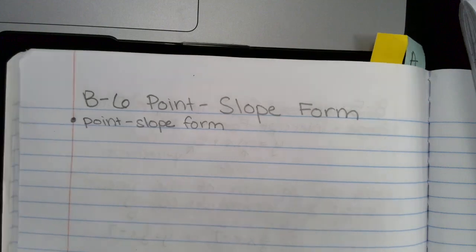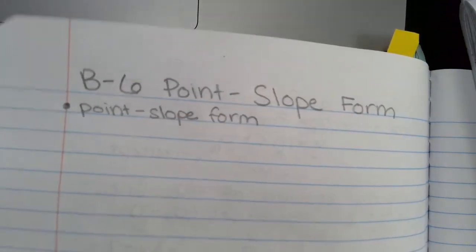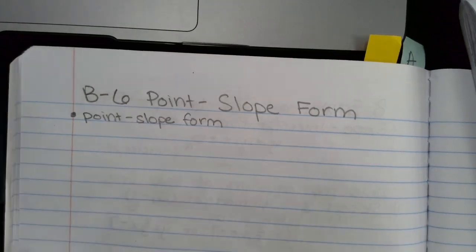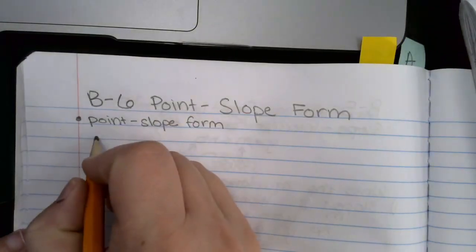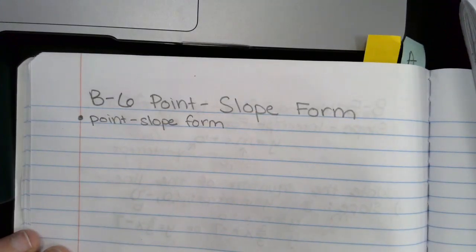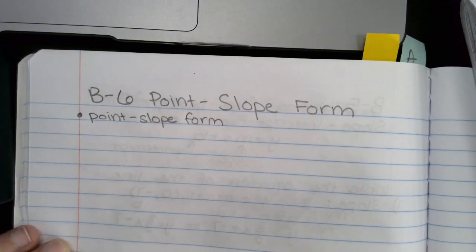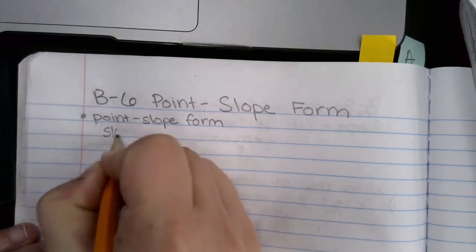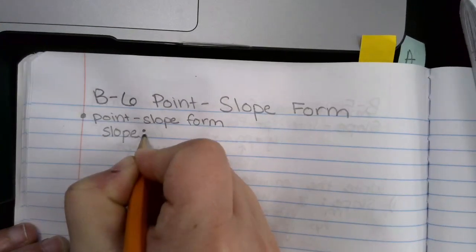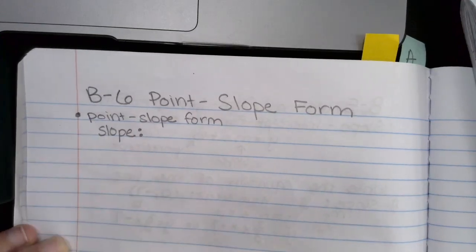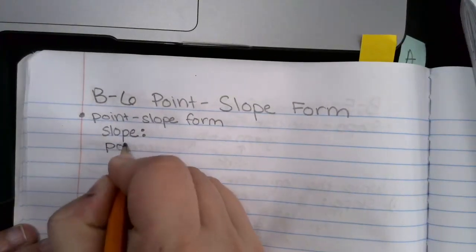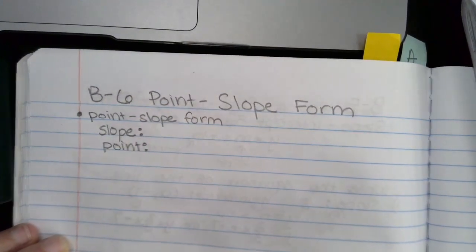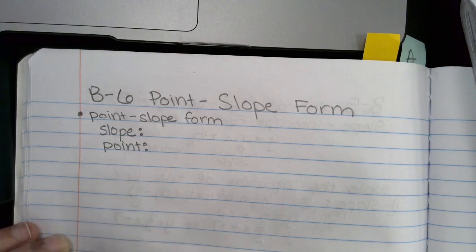Slope intercept form told us the slope and the y-intercept. We're really creative with our naming in math. What do you think point slope is going to tell us? What might this be named after? What two things does it tell us? The slope, which would be rise over run. And it's going to tell us a point. Hence the name point slope form.